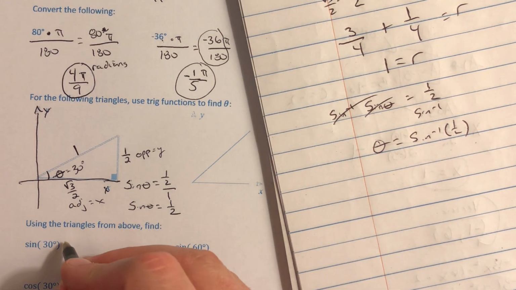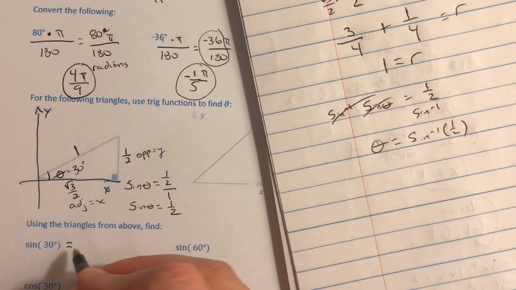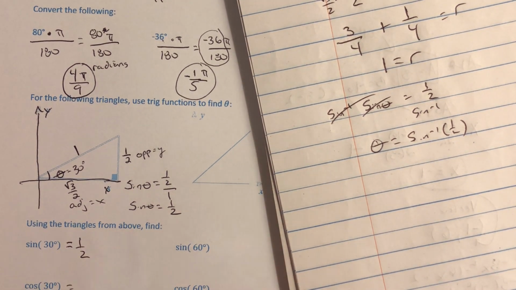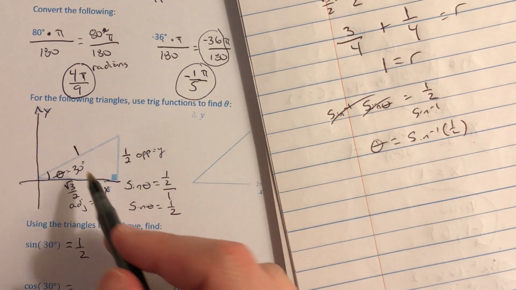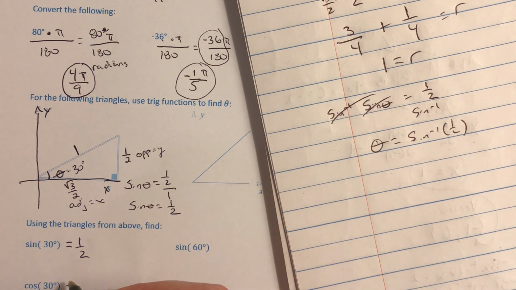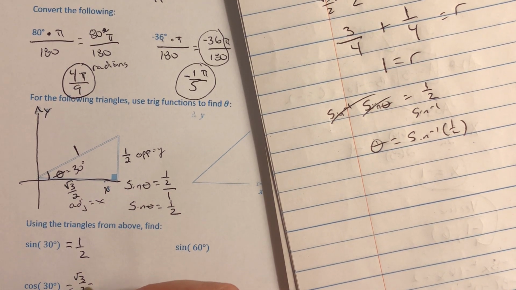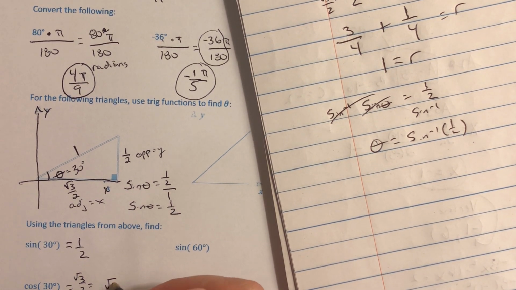So we already calculated sine of 30. We got this 1/2. What would cosine of 30 be? Well, it'd be adjacent over hypotenuse, or x over r, which is root 3 over 2 over 1, which is just root 3 over 2.